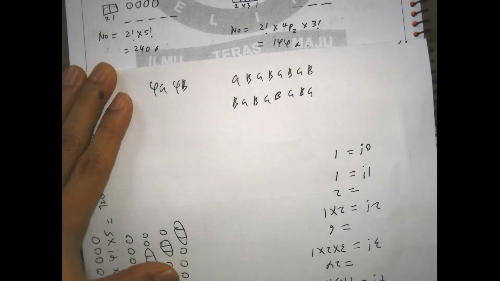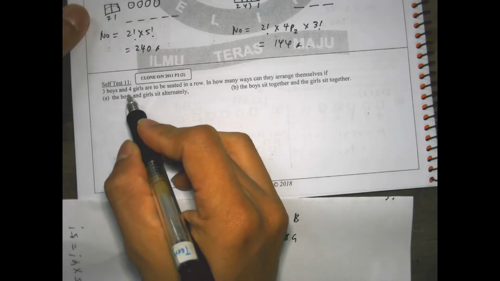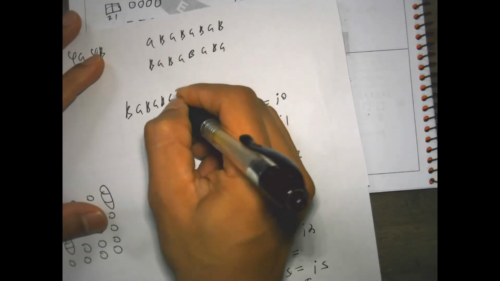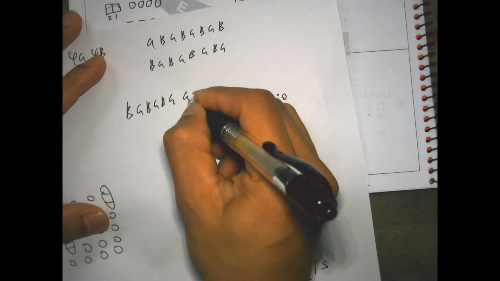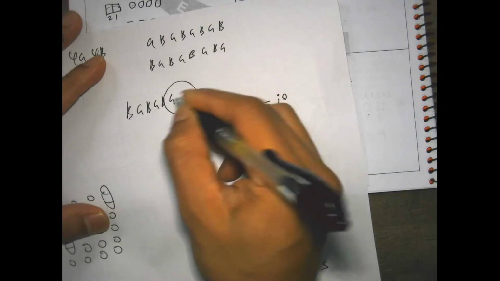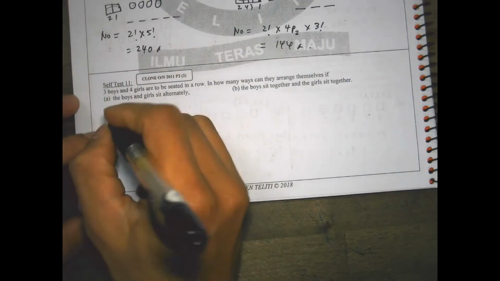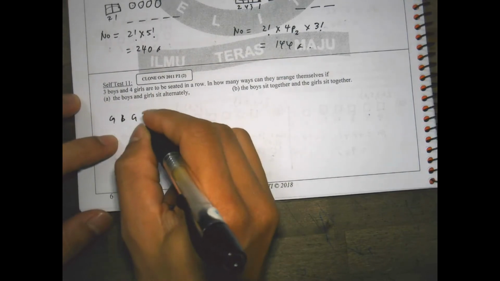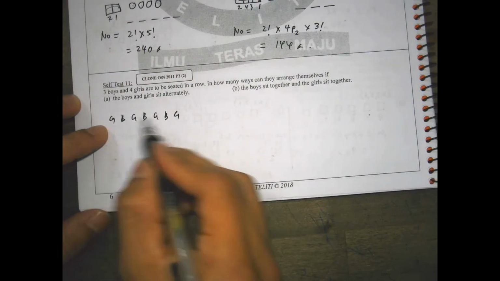That means I can start with a girl followed by a boy, or I can start with a boy followed by a girl. But in this case, I only have 3 boys, but I have 4 girls. That means I cannot. Let's say I start with boy, girl, boy, girl, boy, girl. Then I ran out of boys. I have another girl here, right? Then it's no longer alternately. So in the event that boys are less than girls, you need to start with girls, followed by boys. Girls, boys, girls, boys, and a girl. Girls must be at the 2 ends.